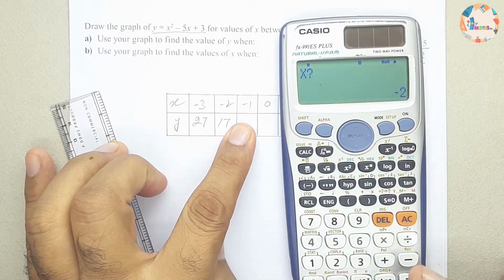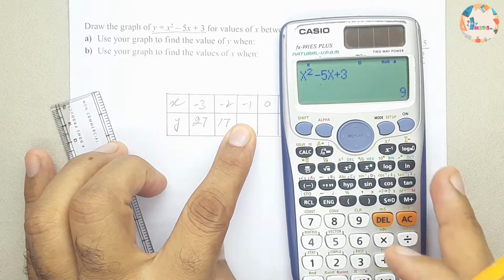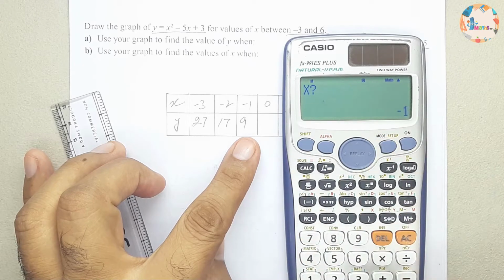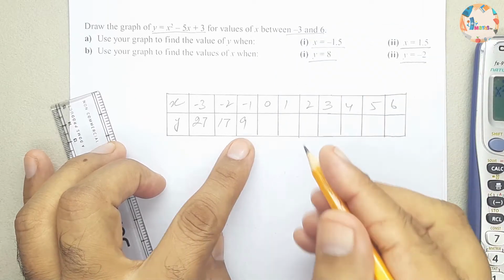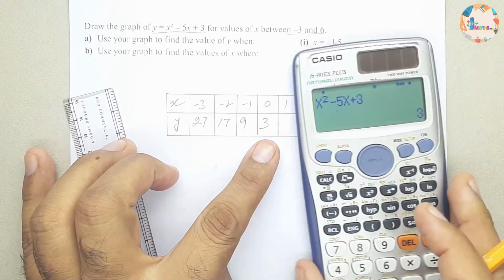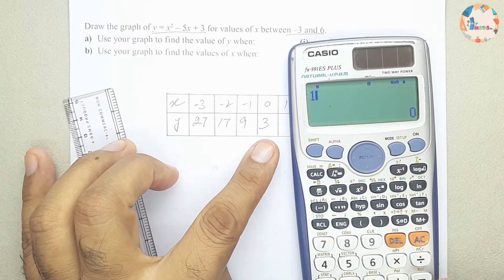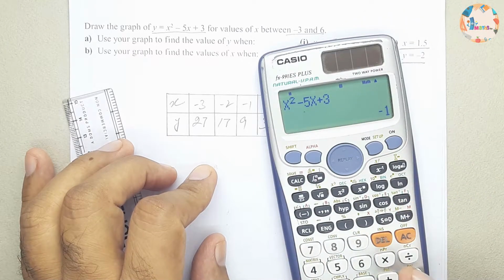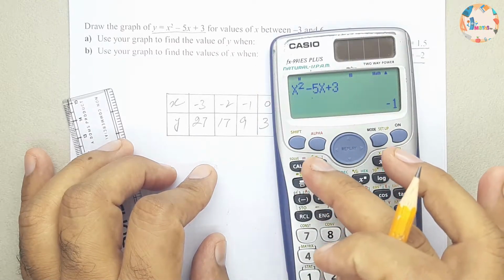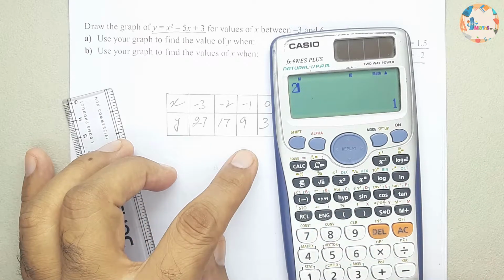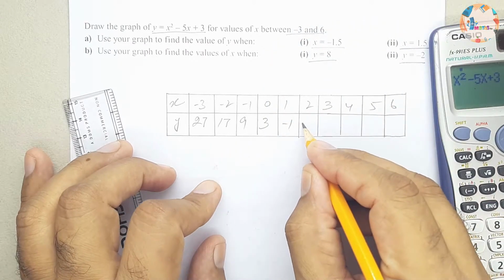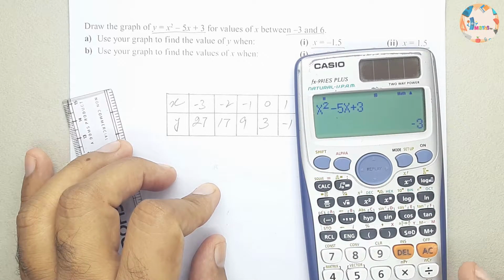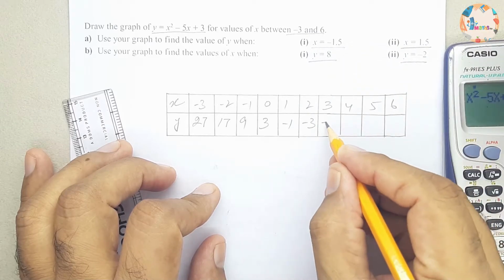Then calculate for -1. This is giving us 9. And calculate for 0. This is giving us 3. And calculate for 1. This is giving us -1. And for 2, calculate for 2. This is giving us -3. And calculate for 3. This is giving us -3.